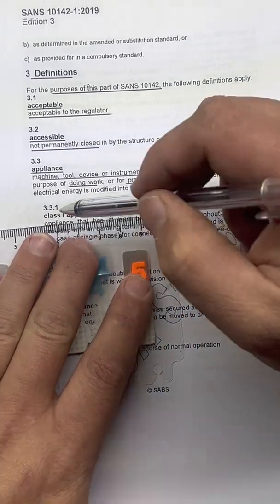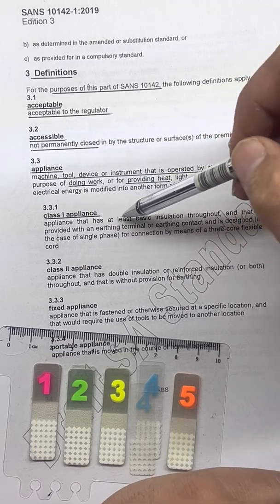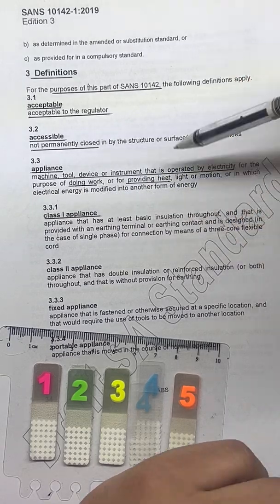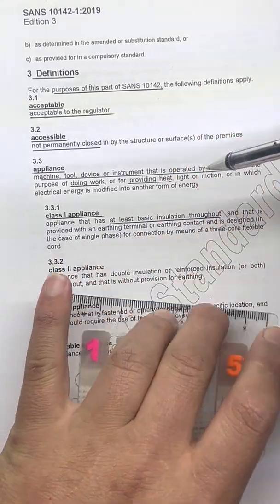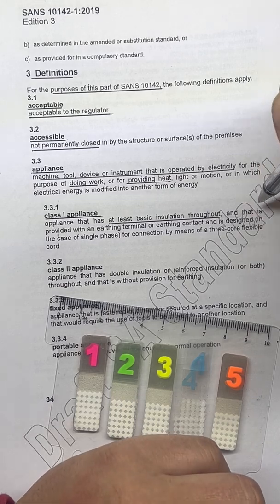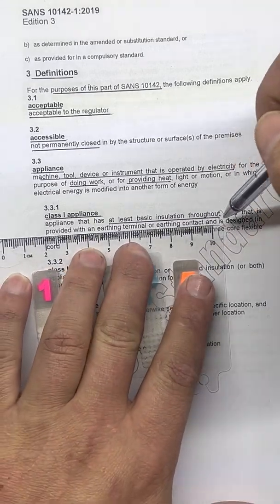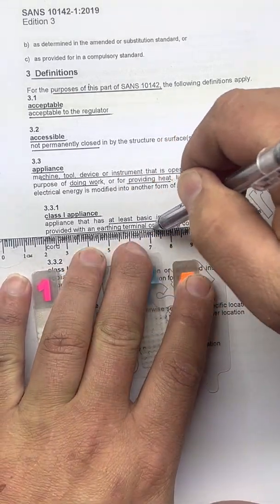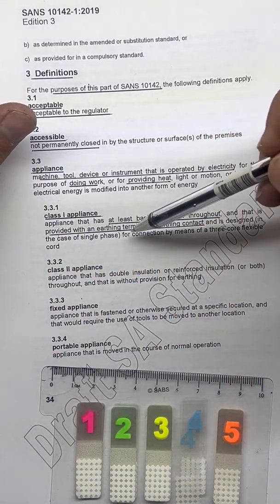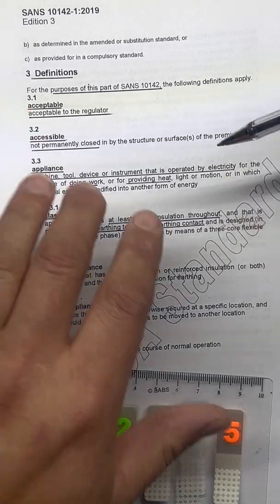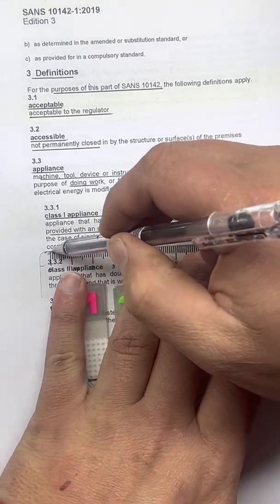Now we go to a class 1 appliance. Class 1 appliance has at least a basic insulation throughout, and that is provided with an earthing terminal or an earth contact, and is designed in case of single phase for connection by means of a 3-core flexible cable cord.